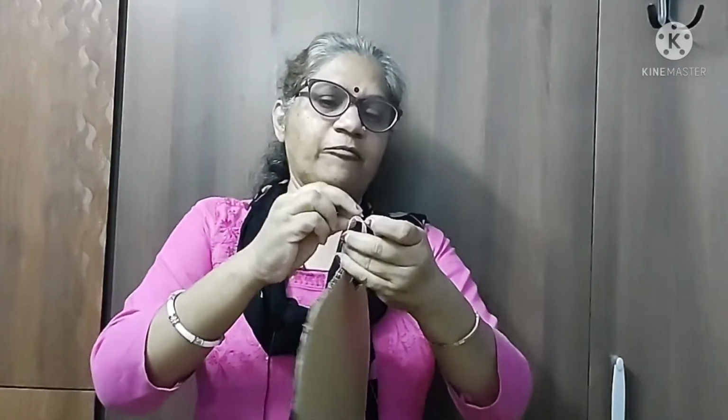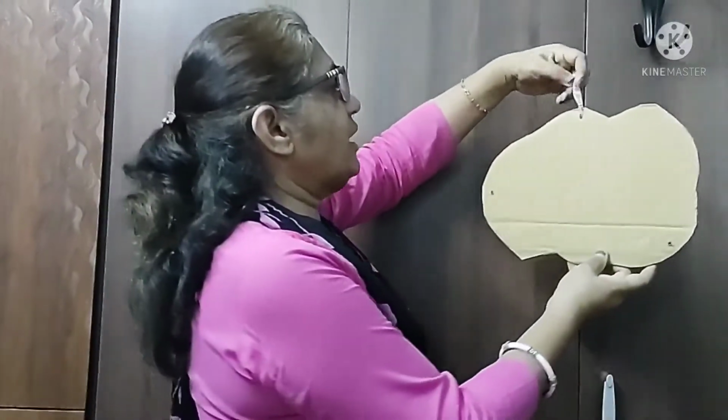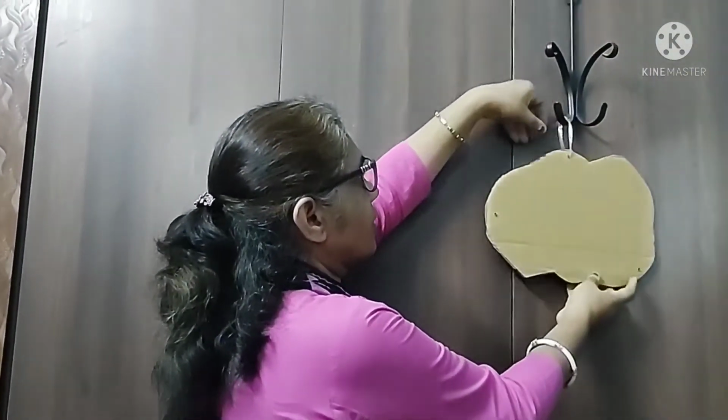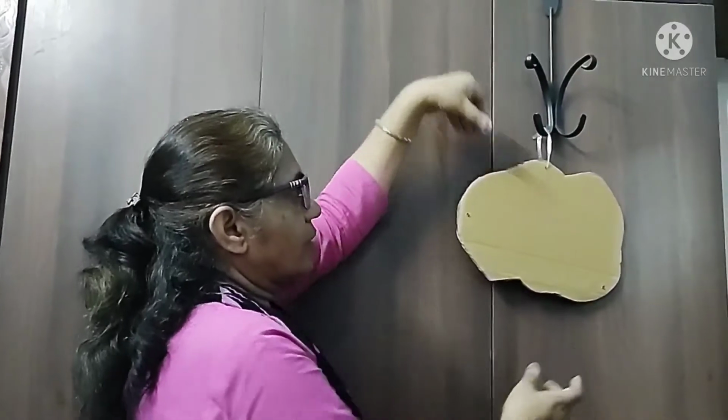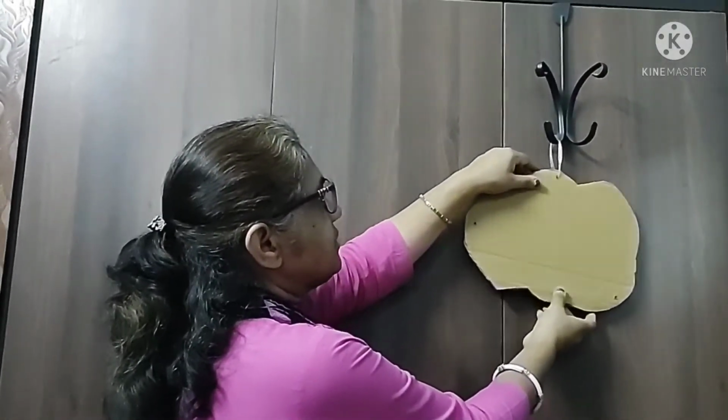Here we have tied a thread through one of the holes, and this will be suspended from a nail. It should hang vertically straight like this, but since it is tight, it is tilting slightly.